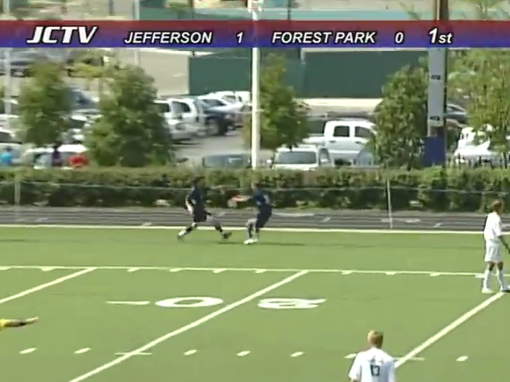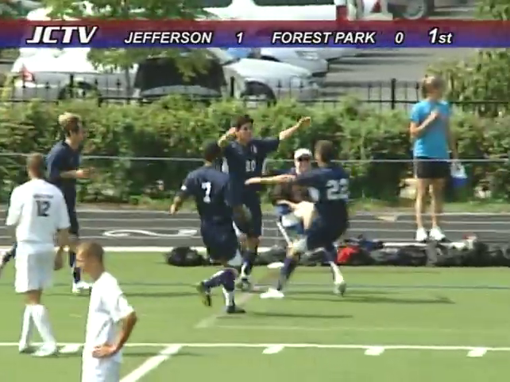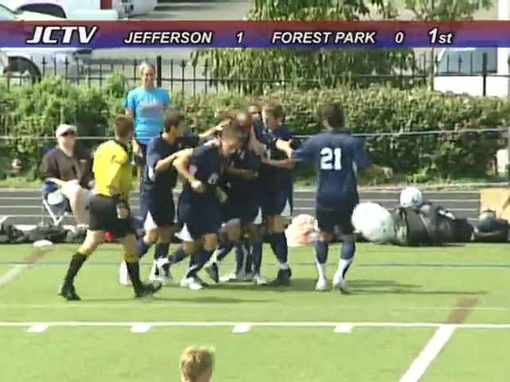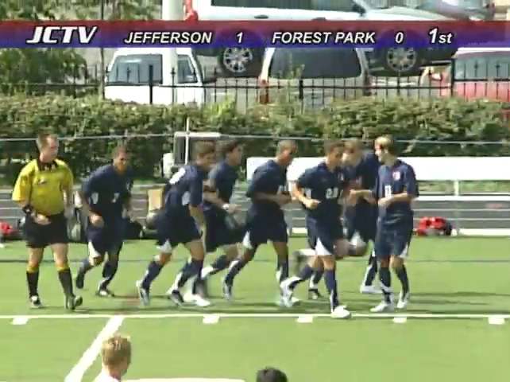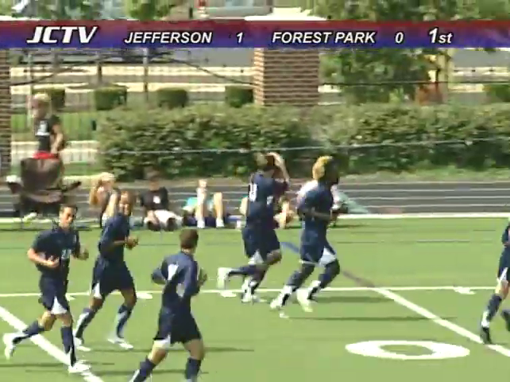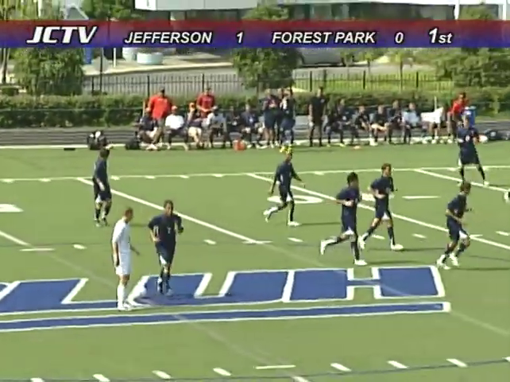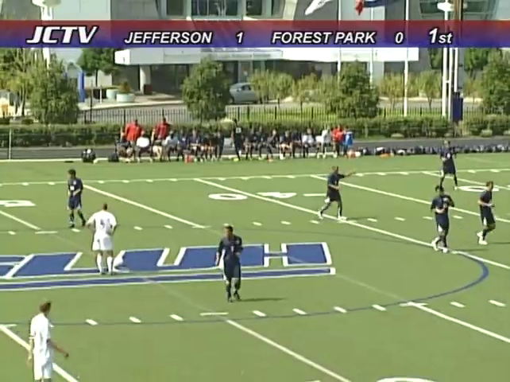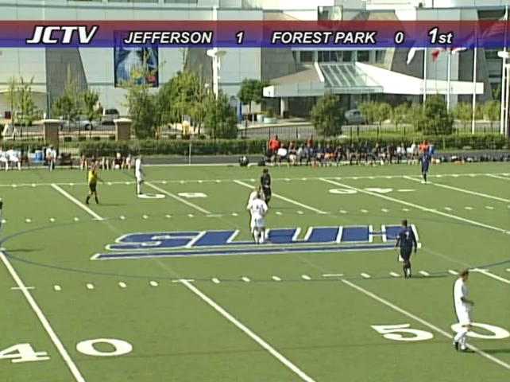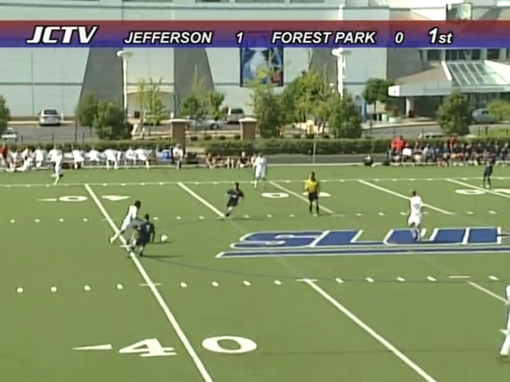What a shot! And the Vikings have a 1-0 lead within the 5th minute of this match. What a well-played ball for the Vikings. Goalie had absolutely no chance. And the Vikings claim the lead. 5th minute of the first half. This will put the pressure certainly on Forest Park.